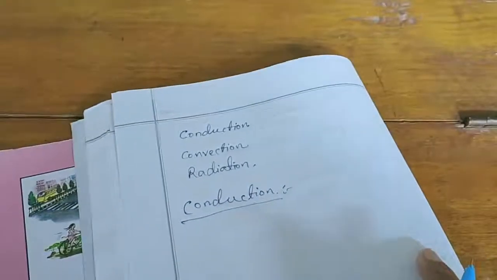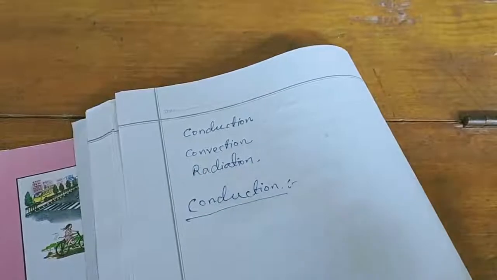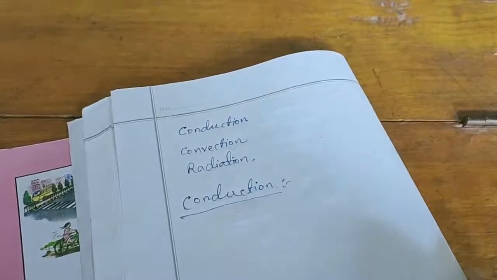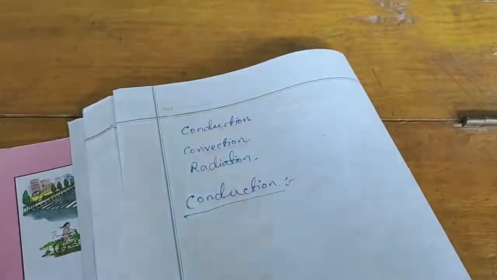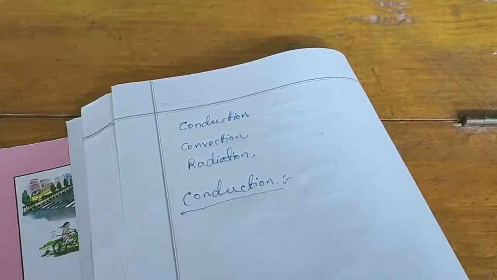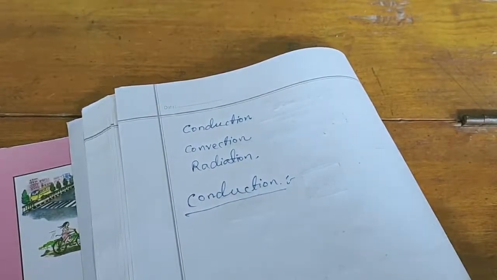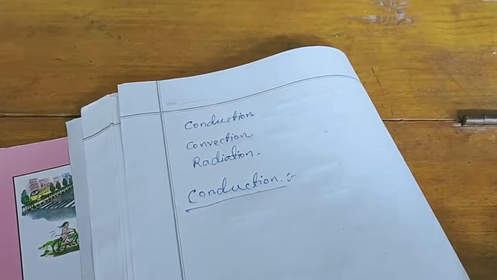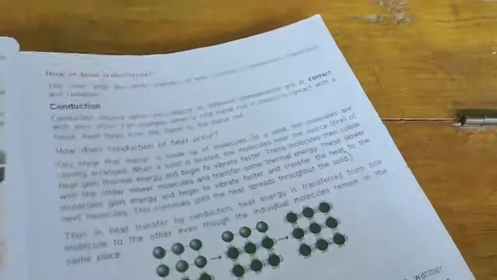Conduction occurs when two objects at different temperatures are in contact with each other. For example, when a metal rod which is at normal temperature is placed in a fire, the heat from the fire will flow to the metal rod. Now how does the conduction of heat occur?